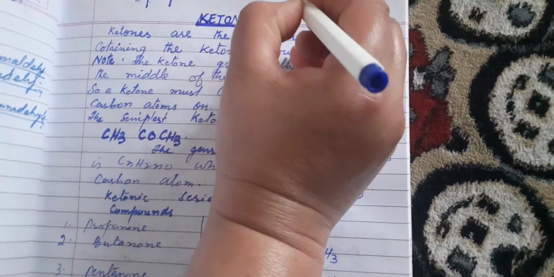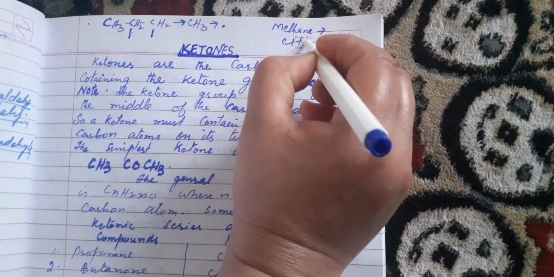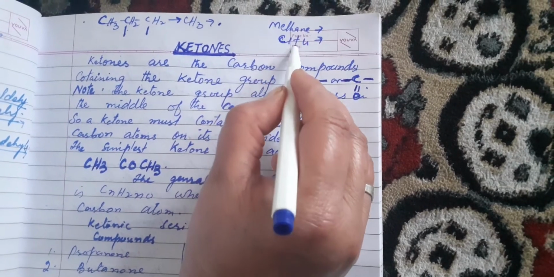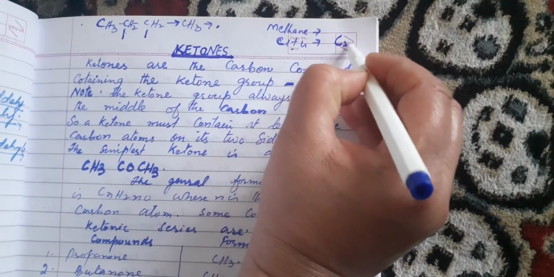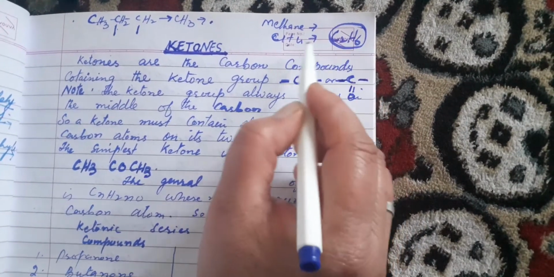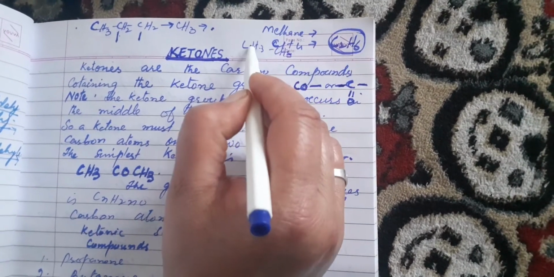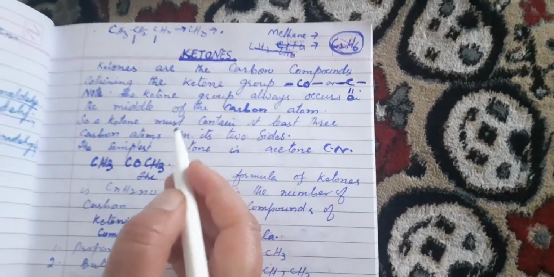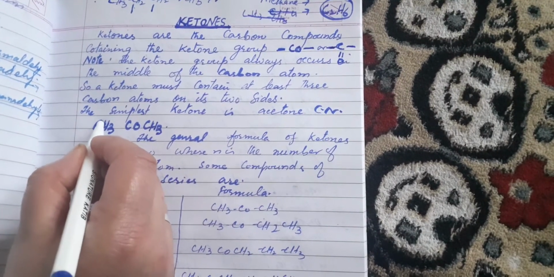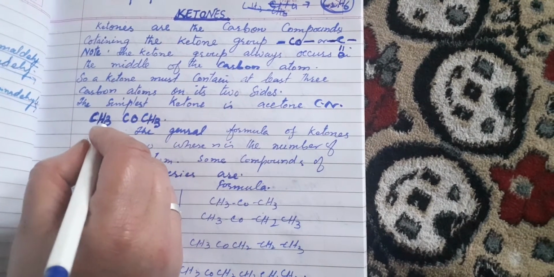Because if we take methane and attach a ketone group, methane's formula is CH4. Therefore, it will not form a ketone because ketones get attached in the middle. If we take ethane, C2H6, it will also not form a ketone because on this side CH3 will get attached on the sides. Therefore, it is not formed. The simplest ketone which is formed is from propane, that is propanone.